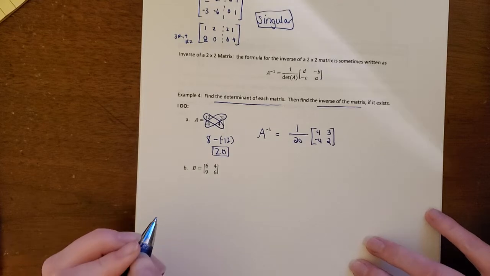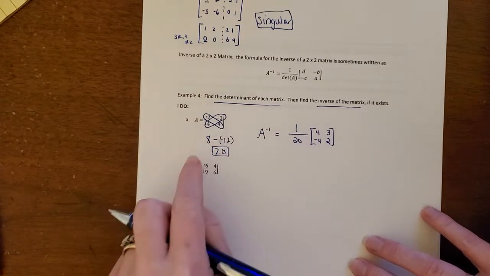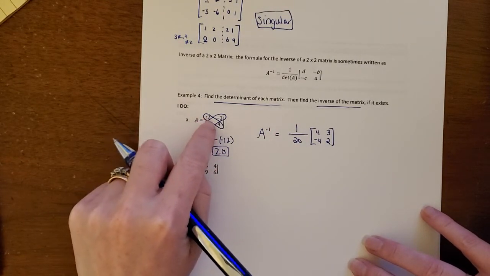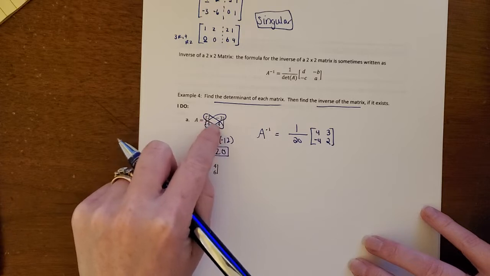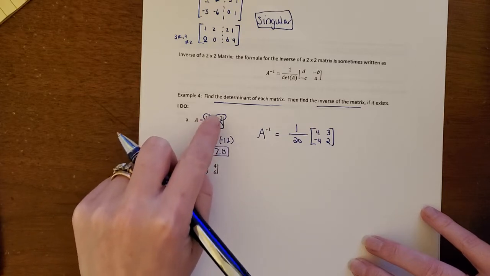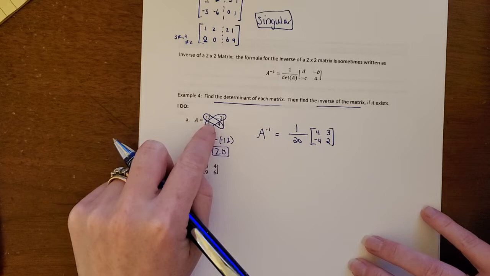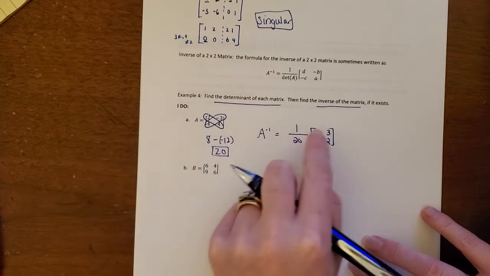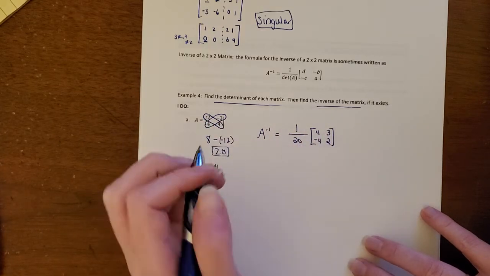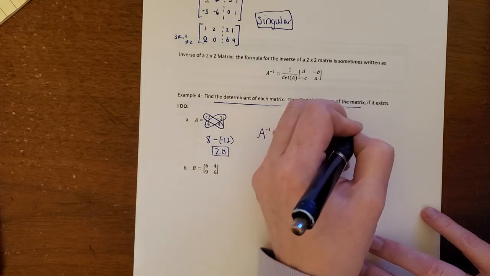So this is just a review from last week's work. If you didn't do last week's work, watch carefully. You switch A and D. So these two numbers switch. And then you change the signs. These stay in the same spot, but you change the signs. So the negative becomes a positive, the positive becomes a negative. And now you're going to distribute this.